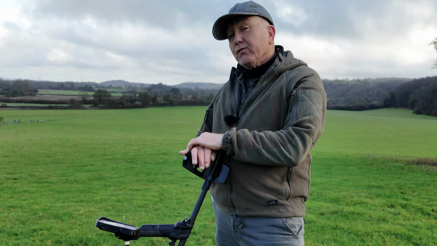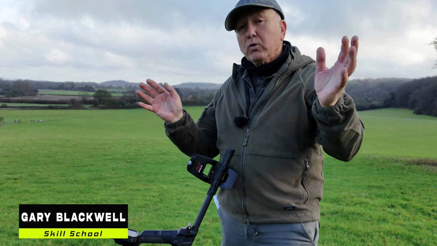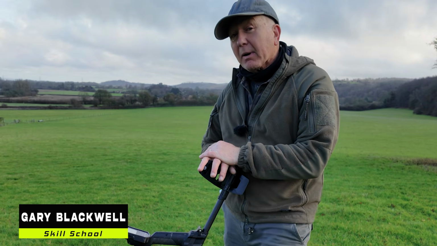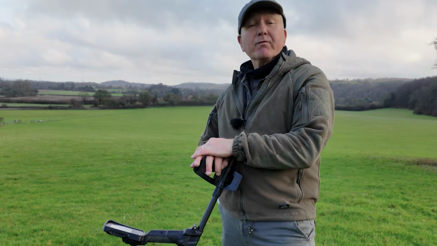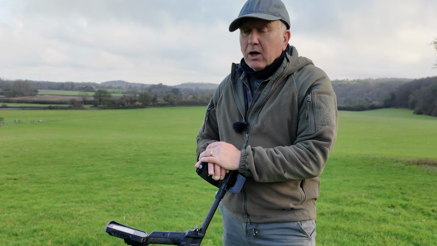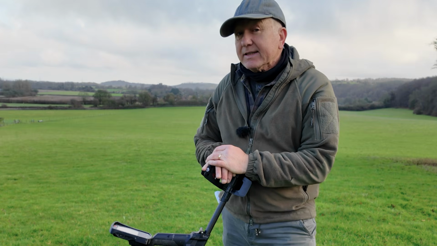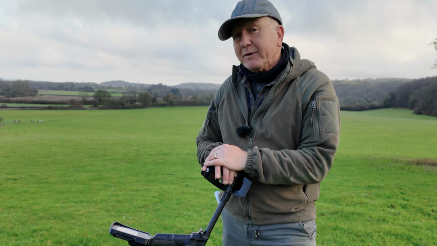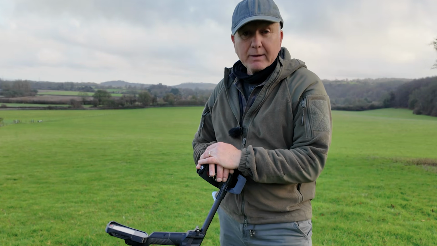So why have different discrimination patterns? Well, the worldwide detecting stage is a massive one, and people want different things from their metal detectors. And this is where we're going to be investigating different discrimination patterns, and we're going to be visiting our old friend, the keyframes, again.